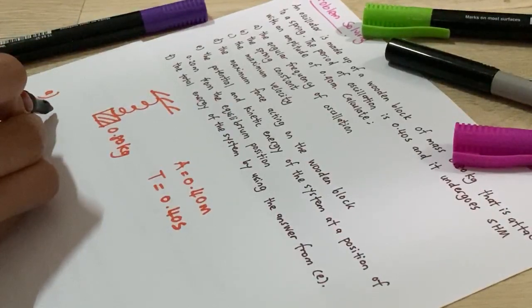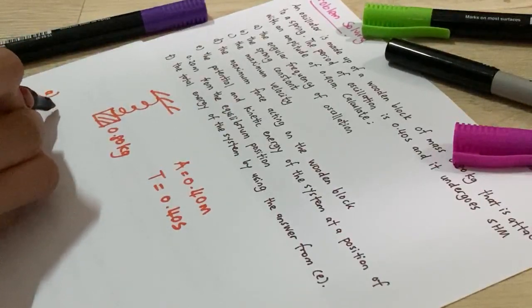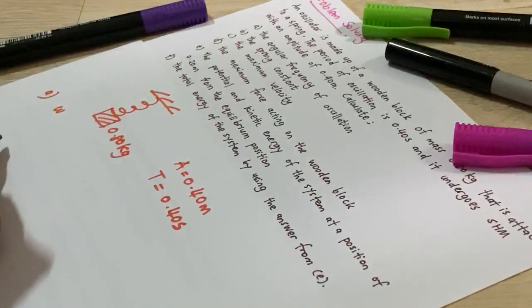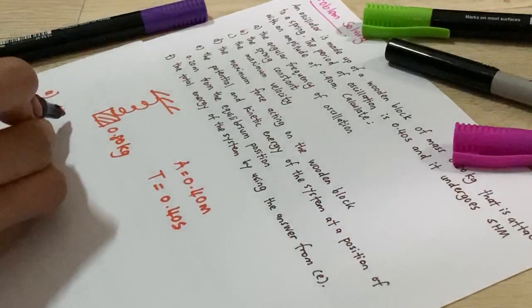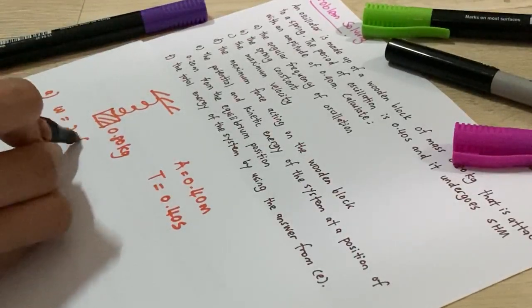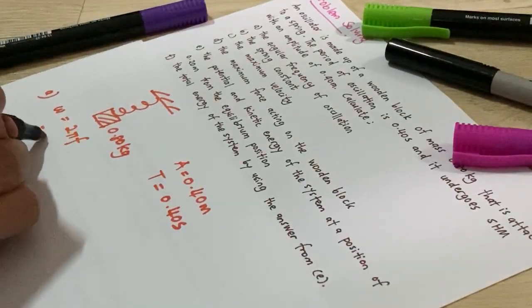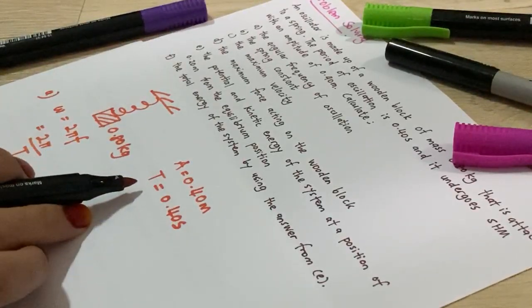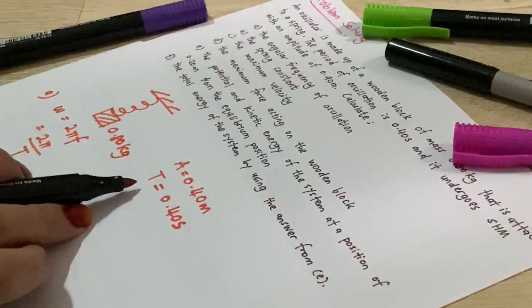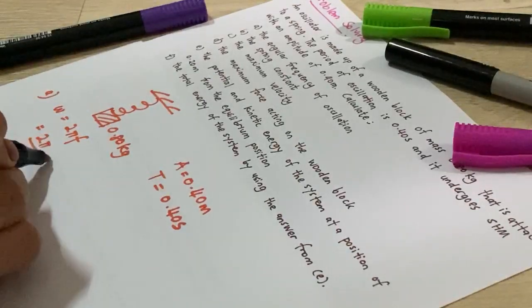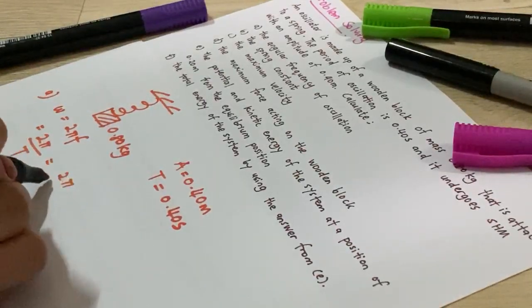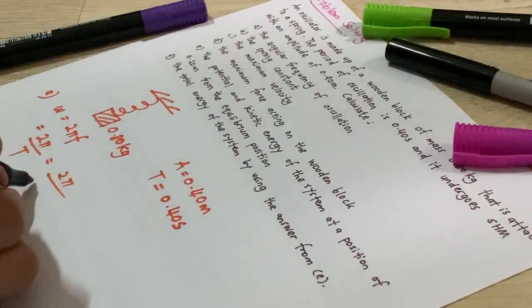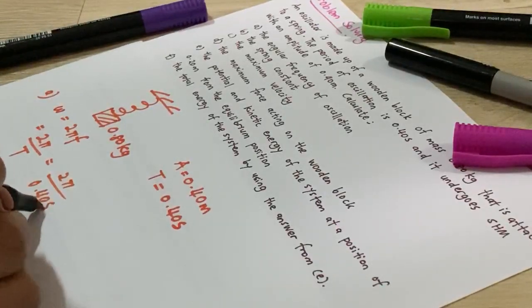We can get the answer by using the formula omega equals 2 pi f, or 2 pi over T. Since we have the value for the period, we substitute into this formula: 2 pi over 0.40 second.